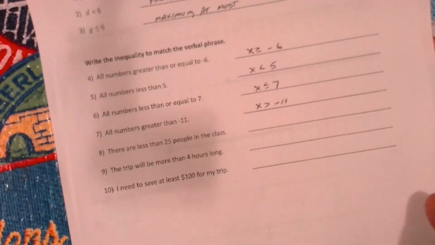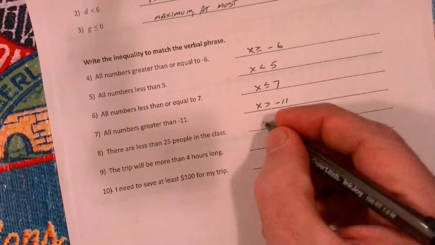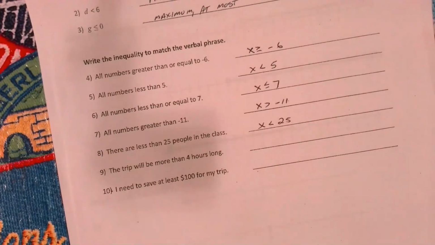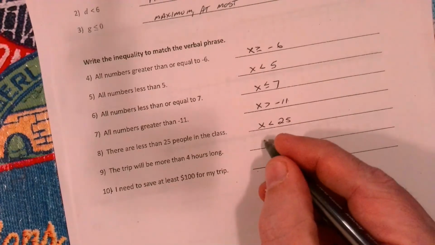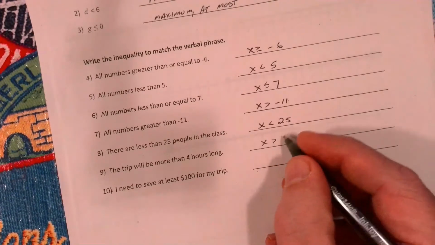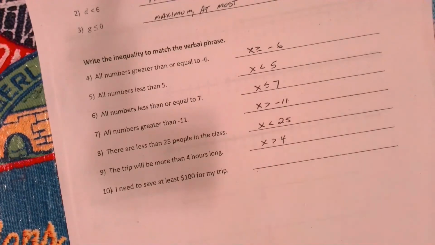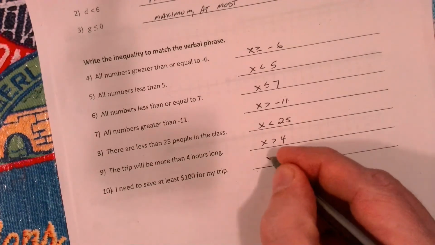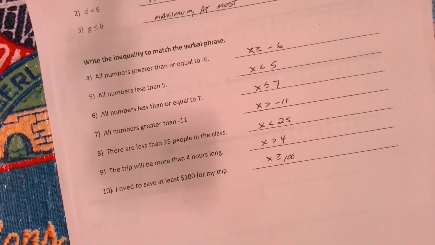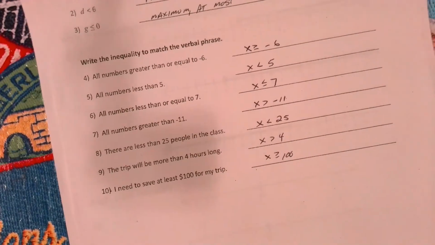Okay. Let's go do the last 3. There are less than 25 people in class. The trip will be more than 4 hours. This is a common one where students do the greater than or equal to. More than can't include 4. It's got to be more than 4. It can be 4 hours and 1 minute, but it doesn't include 4. And I will need to save at least $100 for my trip. There is your first page of your study guide.